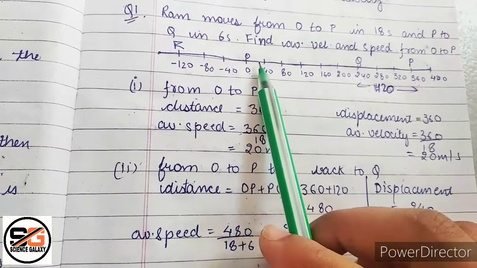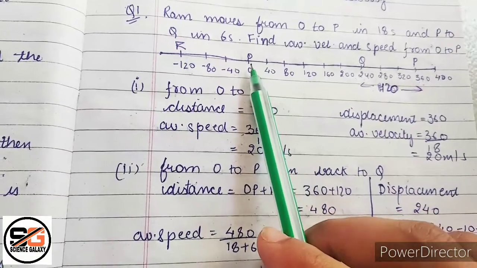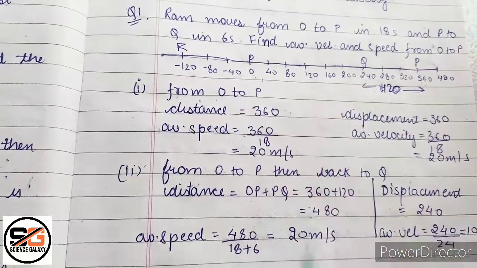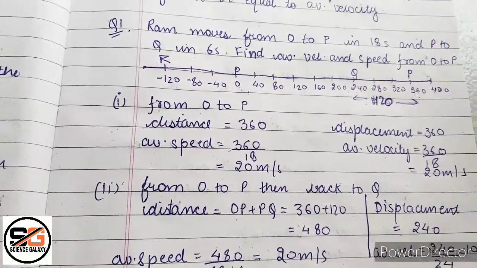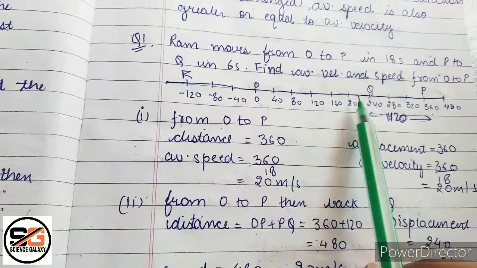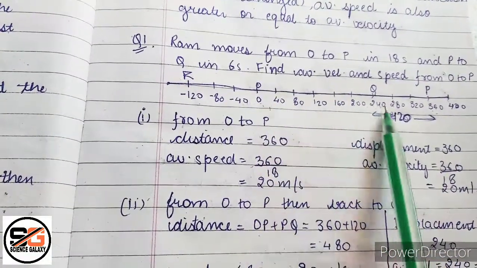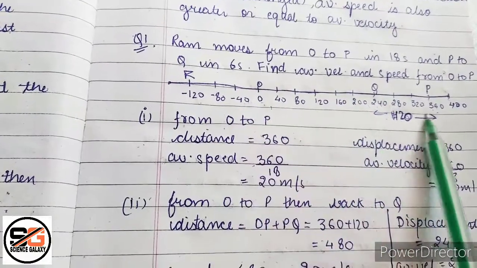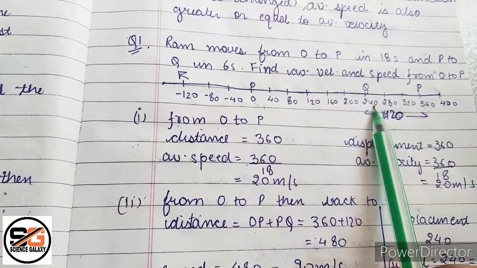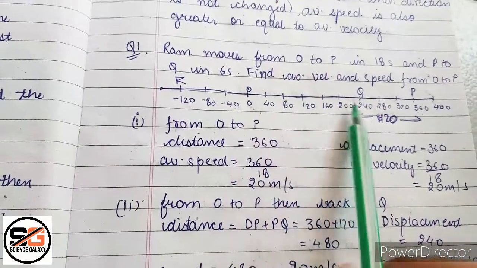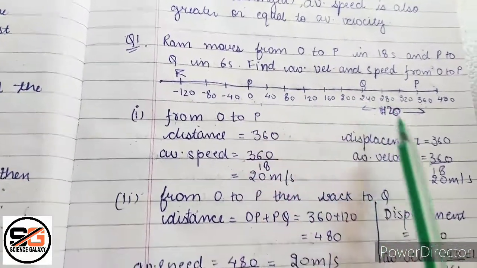Now let us talk about displacement. Displacement is the shortest distance between initial and final position. Initial and final positions are 0 and 240. Although he moved like this and then came like this, the shortest distance between O and Q would be OQ, and that is 240.